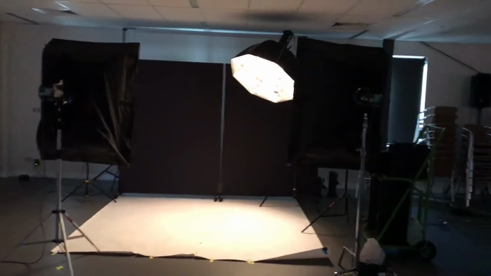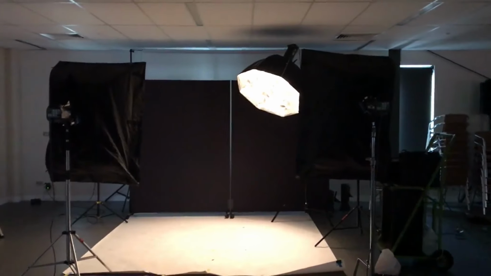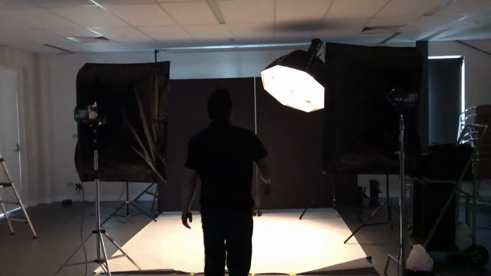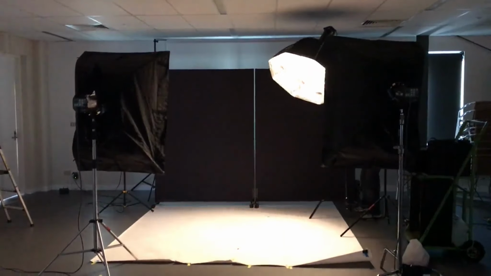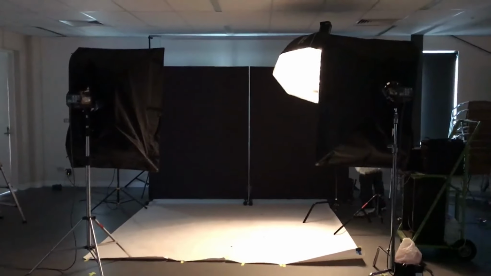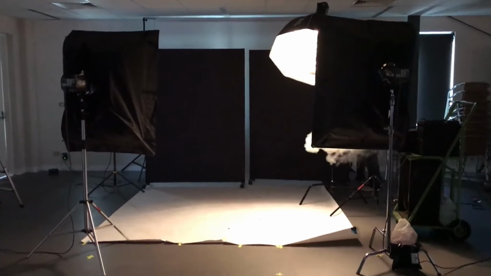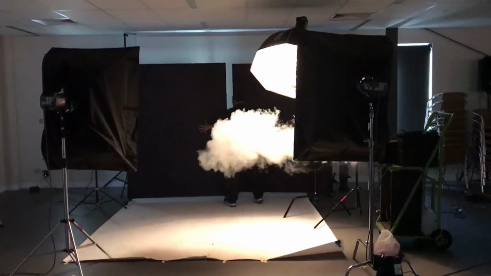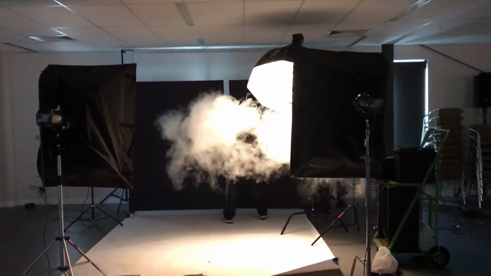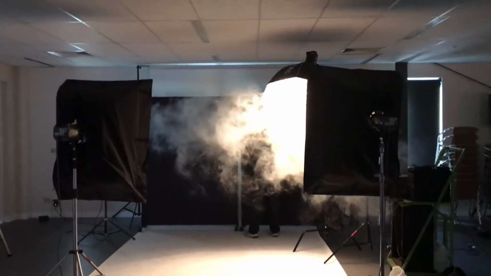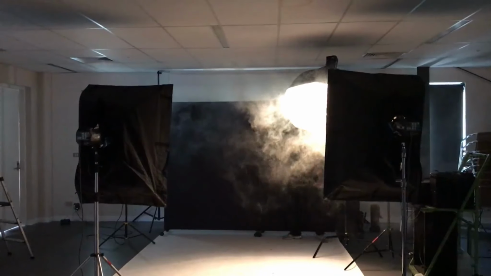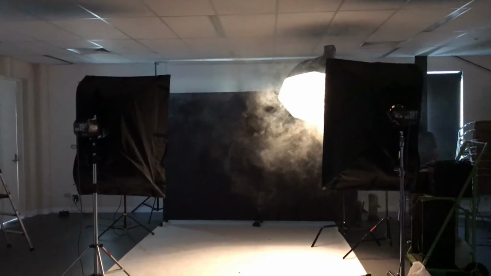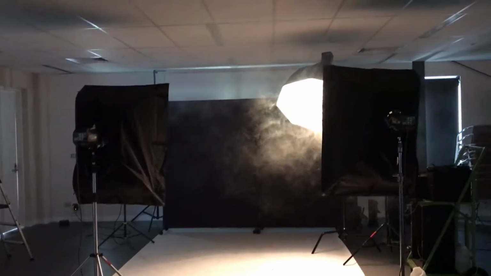So I've just used my large octabox as a backlight for that, and basically the smoke is only backlit, so you can see I've got my two softboxes there in the shot. They're actually not on. It's only the backlight that's lighting the smoke. So basically the machine comes on, and you will get varying degrees of thickness.